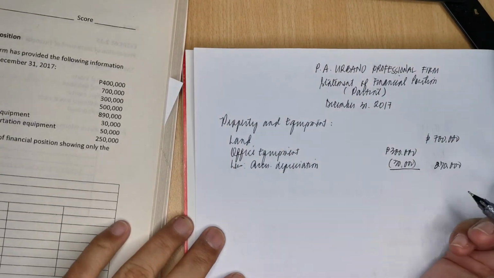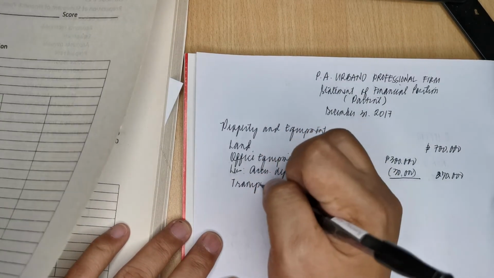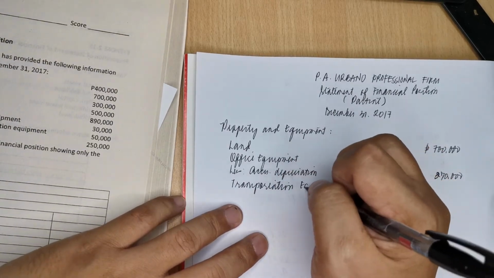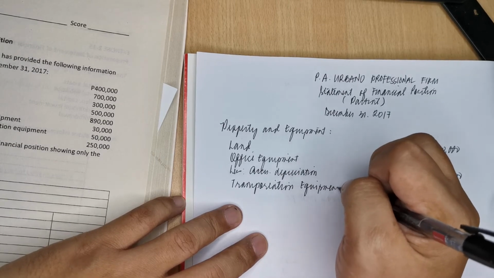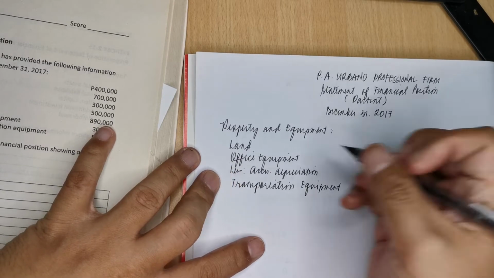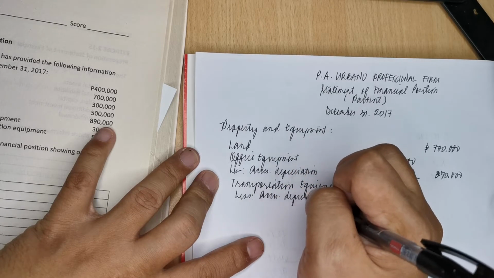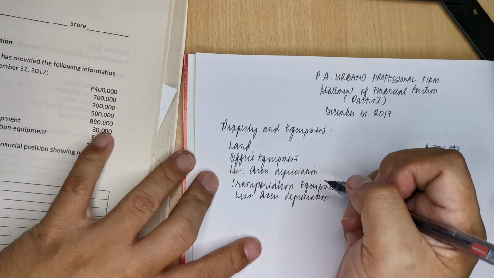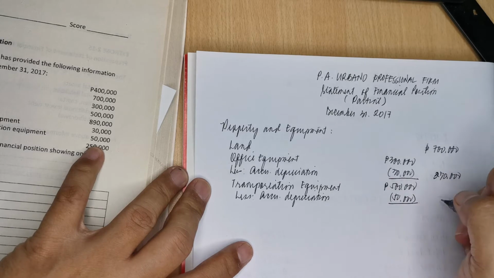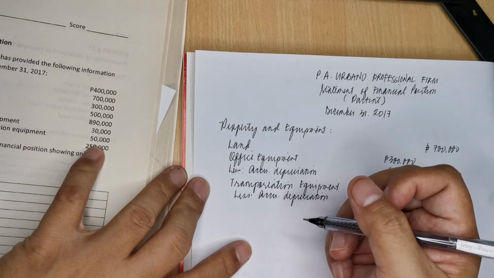Then transportation equipment. Magkano? Less accumulated depreciation. That is 50. So therefore this is 450,000. Okay? What else? Meron pa ba?